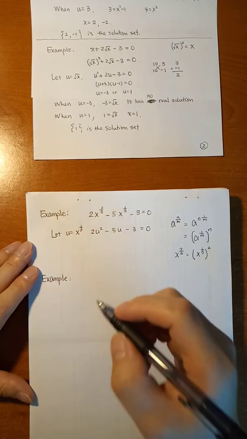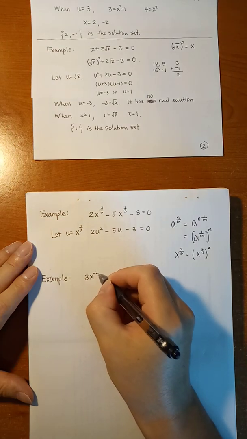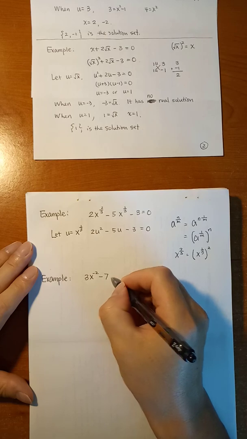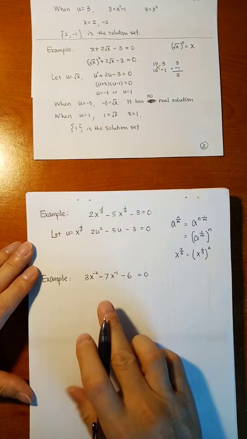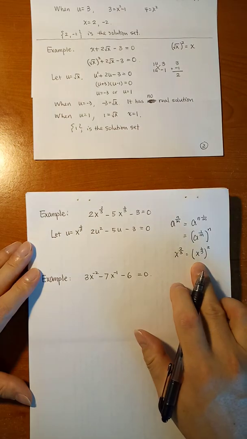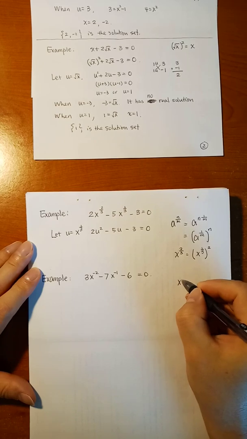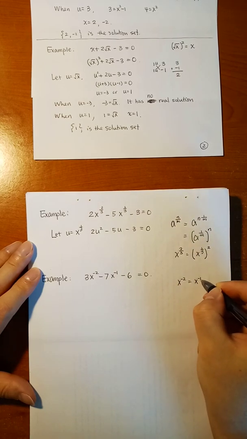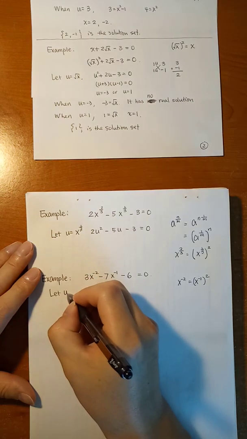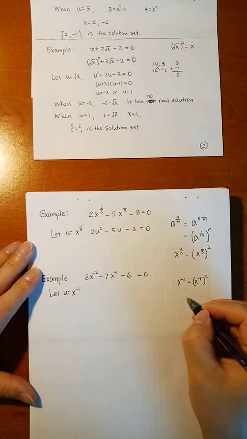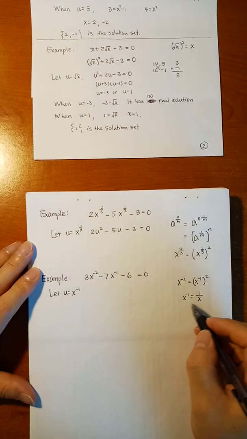For example, if we have 3x to negative 2 minus 7x to negative 1 minus 6 equal to 0. In this case, you will also use a similar property. x to negative 2 is x to negative 1 squared. So you will let u be x to negative 1. Remember, x to negative 1 is 1 over x. Later, when you do the computation, you will use it.